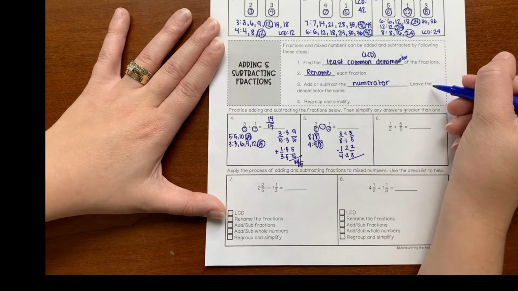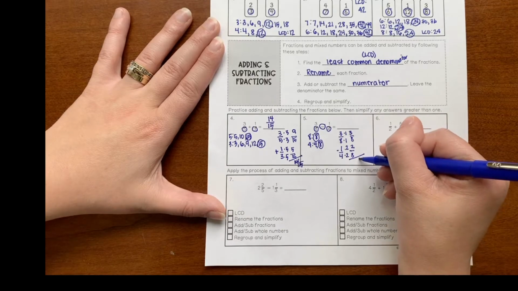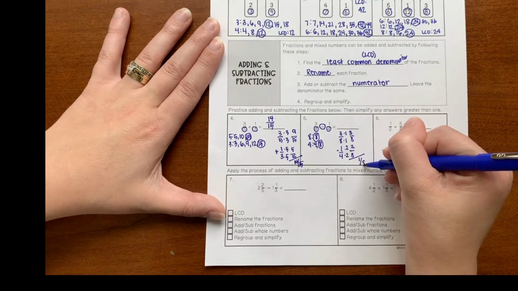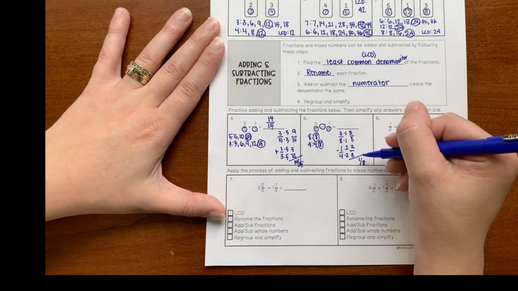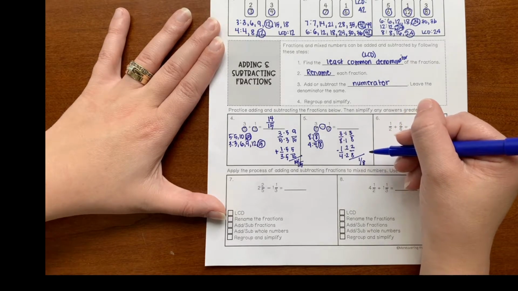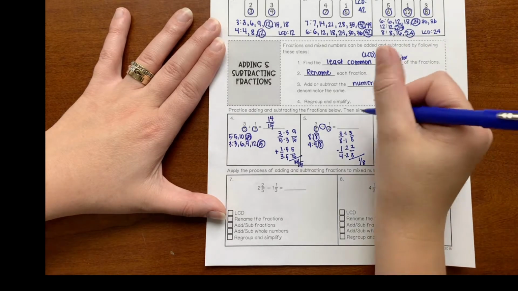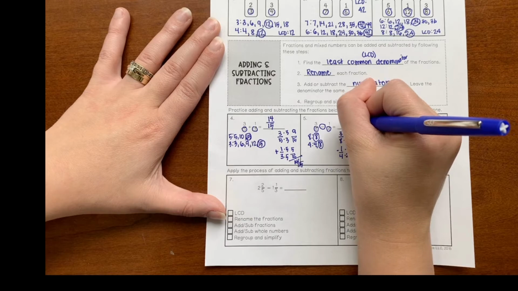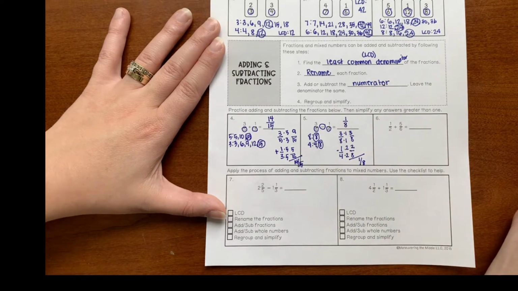So now I'm going to move to step 3. I know that if I subtract 3 minus 2, I get 1. And then I know I leave my denominator alone. I get 1/8. I don't need to regroup the fractions because my numerator is not bigger than my denominator. And I know that there's no way for me to simplify because 1 is a prime number. So 3/8 minus 1/4 equals 1/8.